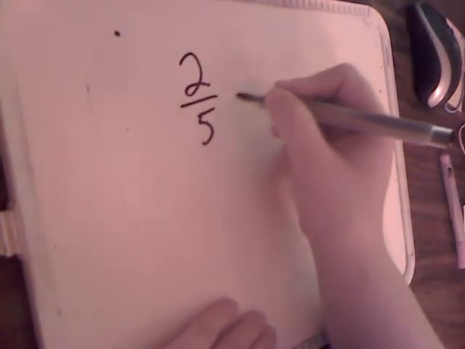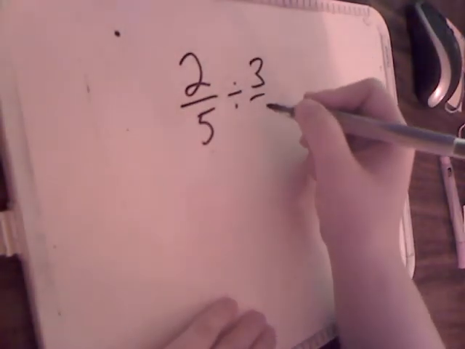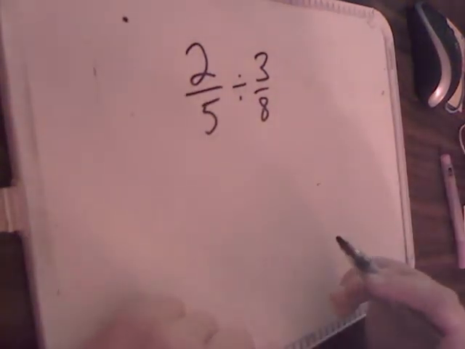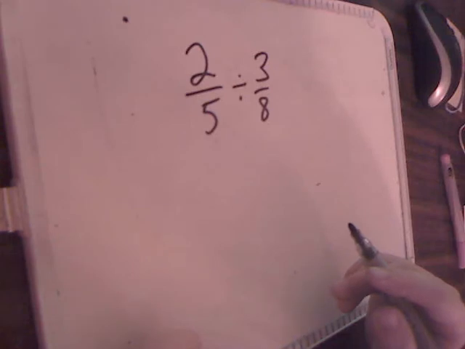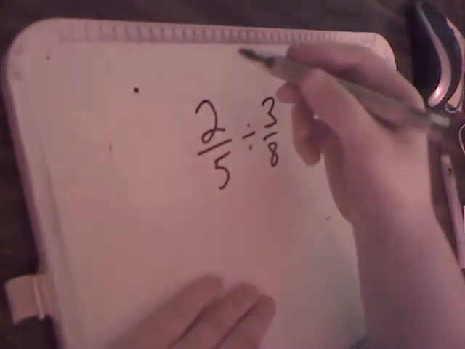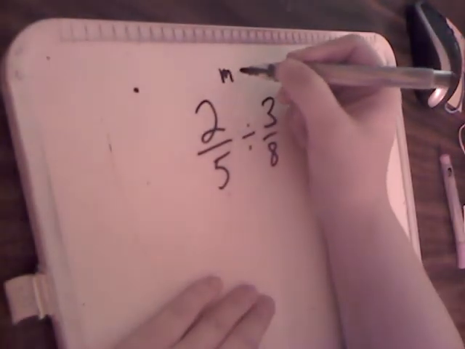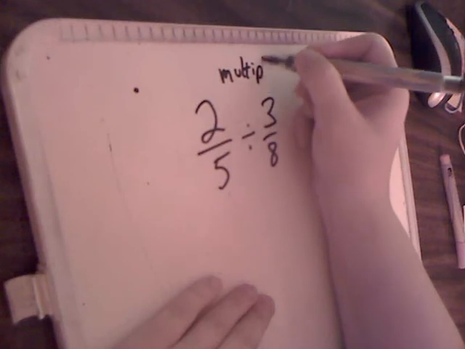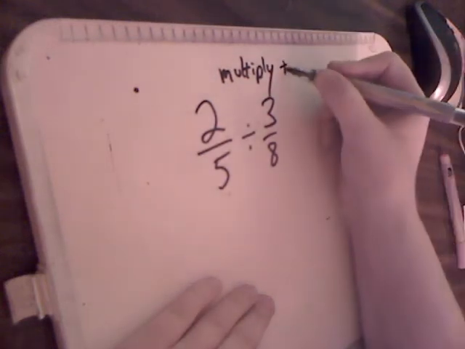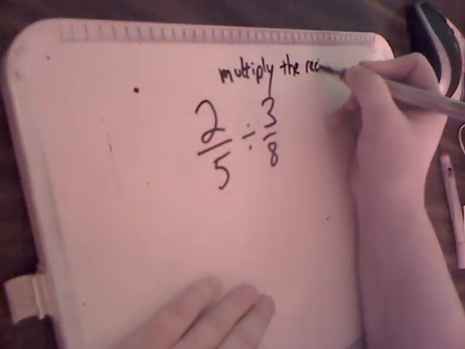This video is going to talk about dividing fractions. Dividing fractions is actually very, very similar to multiplying fractions. But there is one rule that you have to remember, and that rule is to multiply the reciprocal. I'm going to write it up here: multiply the reciprocal.